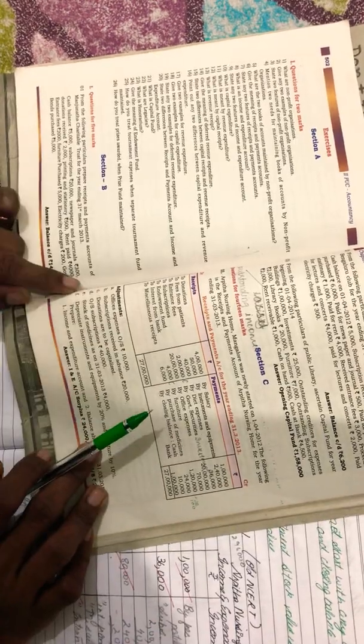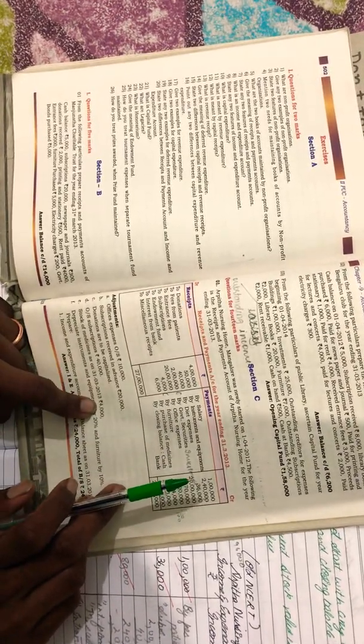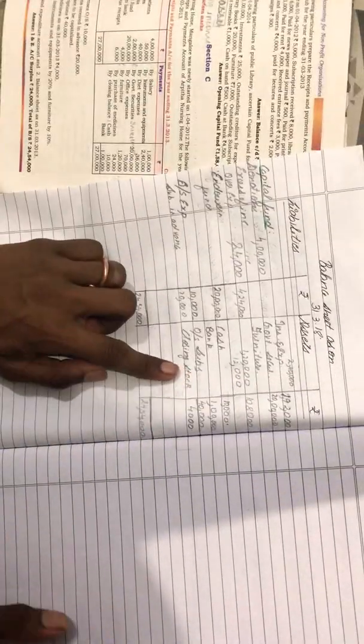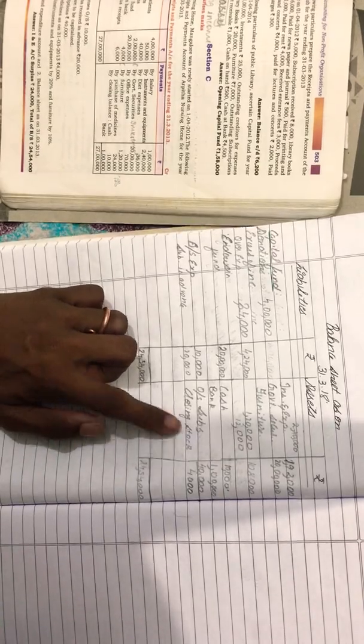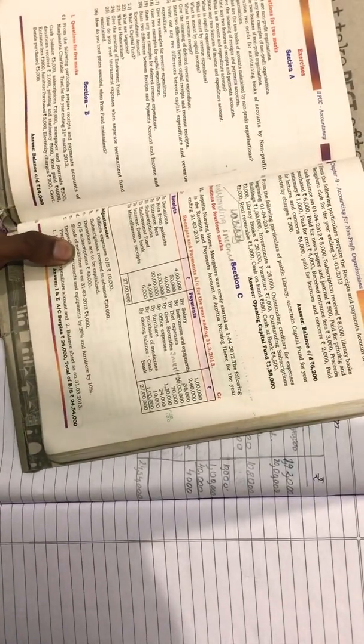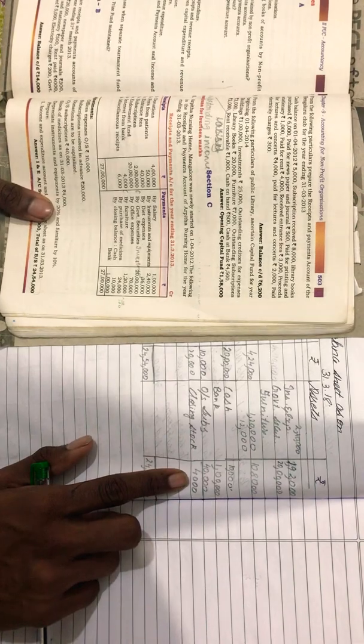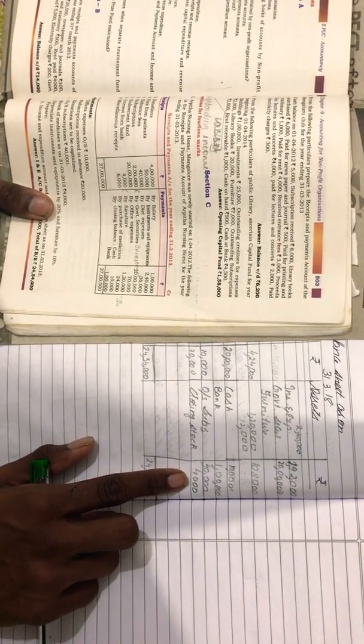So remember carefully, whenever they give you stock of medicines as on 31st March 2013 as rupees 4,000, it is the closing stock. Remember always, it is a closing stock. Whenever they give the stock value, that is the key for you to understand that it is a closing stock. So closing stock is how much over here? 4,000. So I've written the 4,000 over here. Next, which are the other things left out over here?